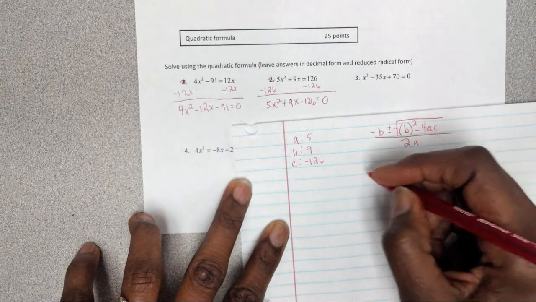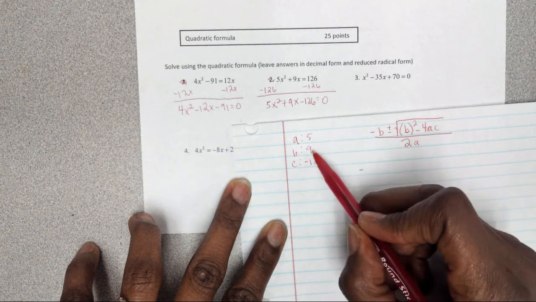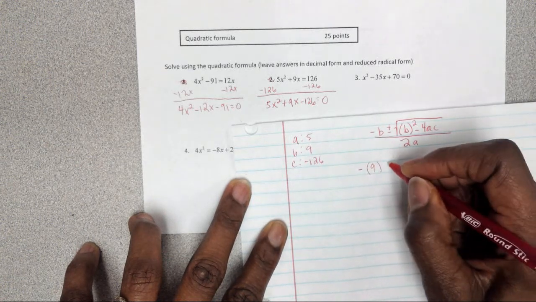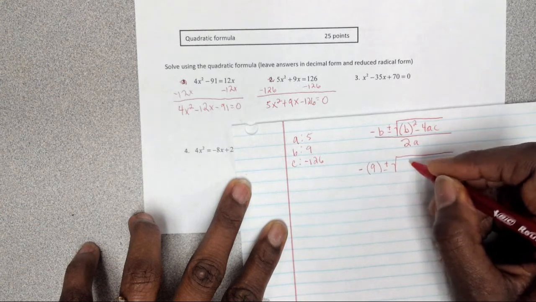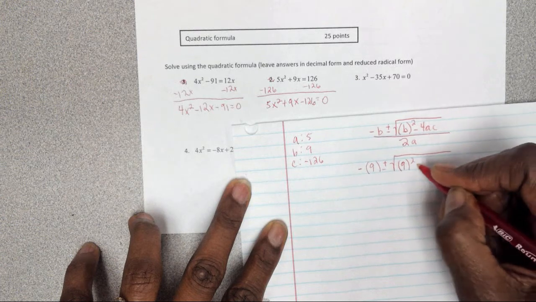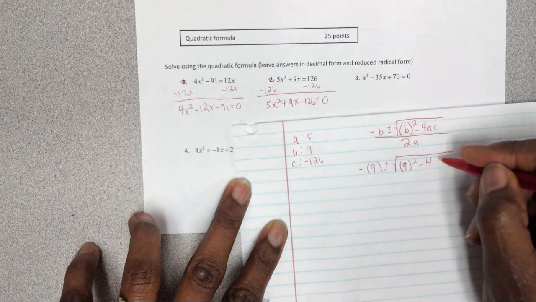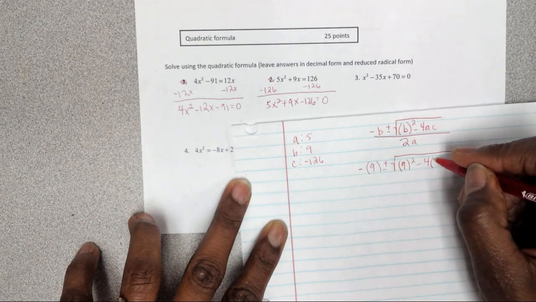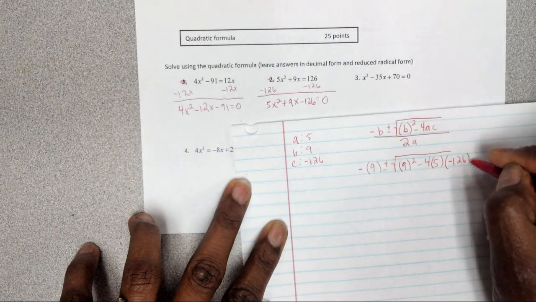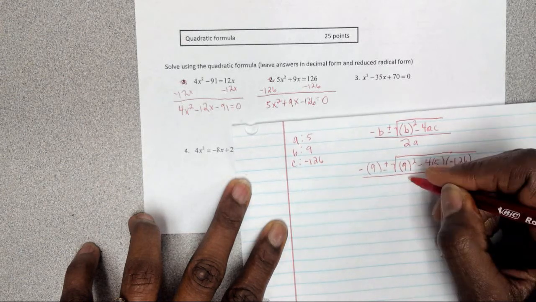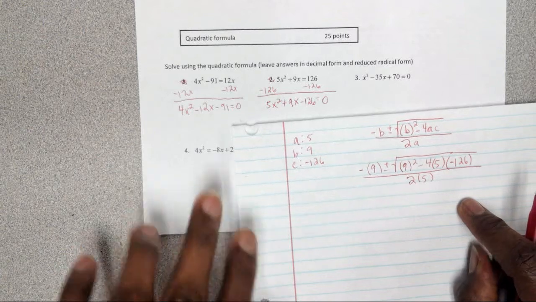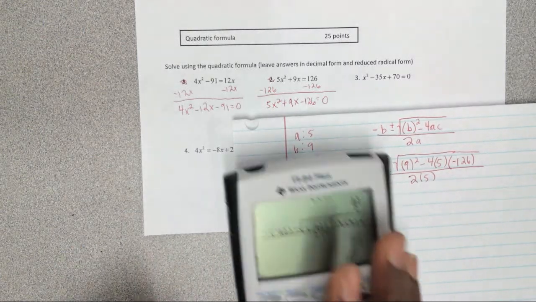So I'm going to fill it in. I have negative B, I'll put 9, that's my B, plus or minus the square root of B, 9, squared, minus 4 times A, which is 5, times my C, which is negative 126. All over 2 times my A. My A is 5. Okay, I'm going to put all that in my calculator.